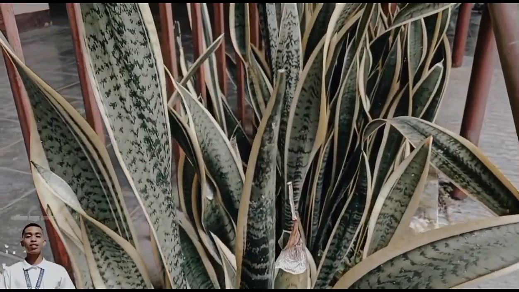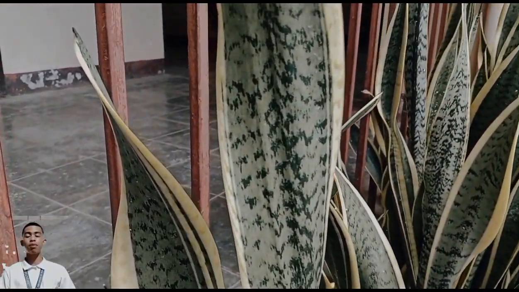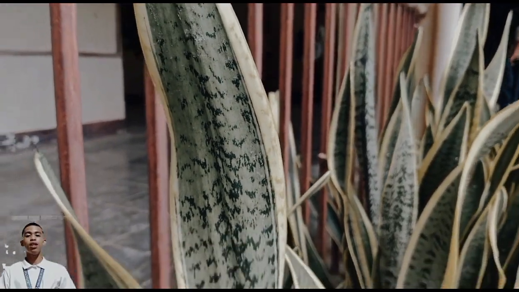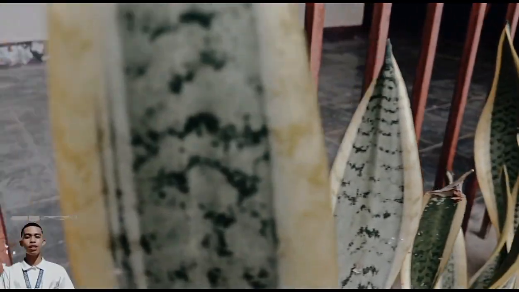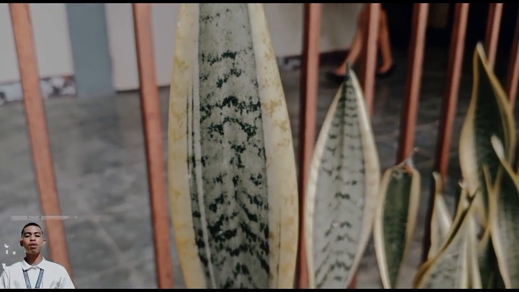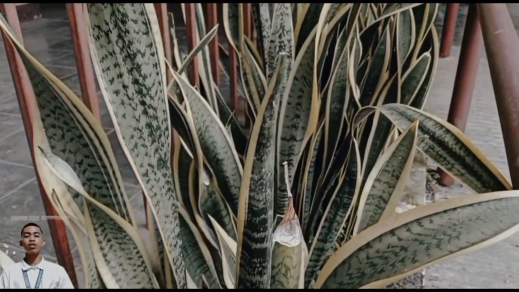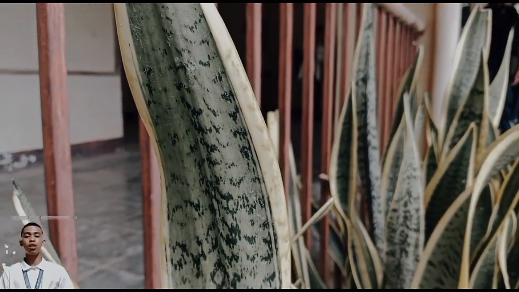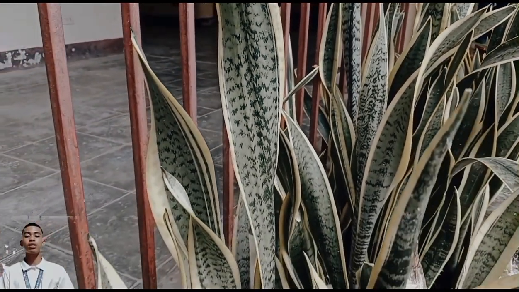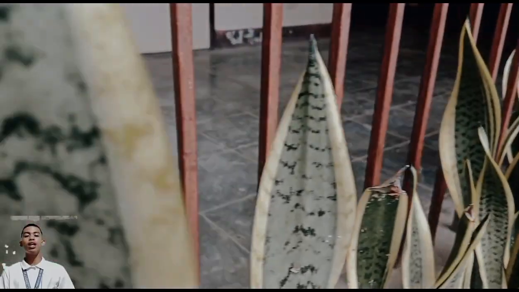A frequently asked question I've heard about snake plants is, do all snake plants have stripes? The answer is that some varieties may have variegated leaves or stripes, while others may be more solid in color. Another important factor to consider is how much light each variety needs.